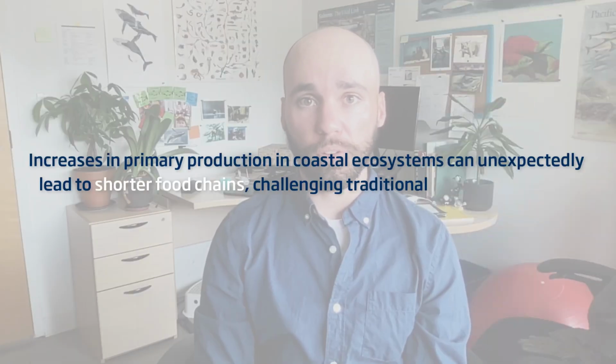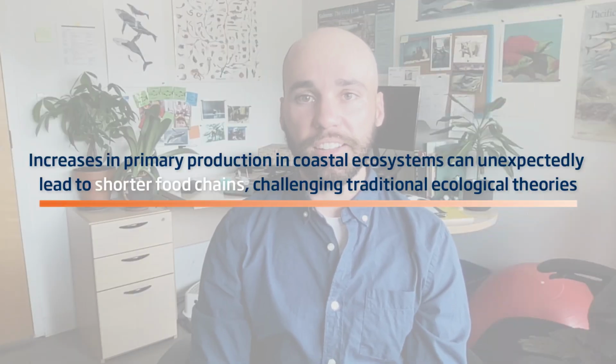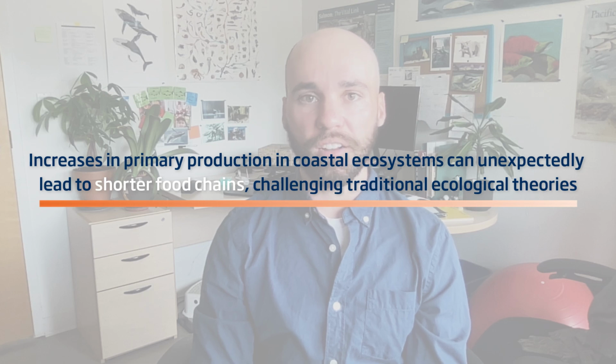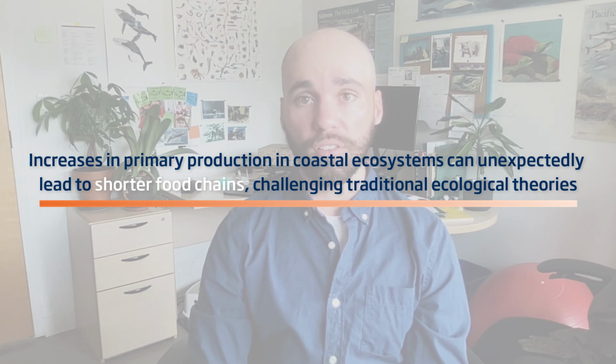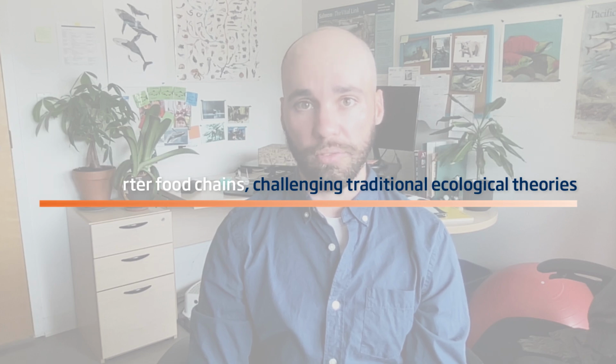But one of our main findings from this research was that increases in primary production led to shorter food chains in eutrophic coastal ecosystems. This is interesting because the classical hypothesis in ecology is that higher productivity should lead to longer food chains because there is more energy available to support higher trophic levels.